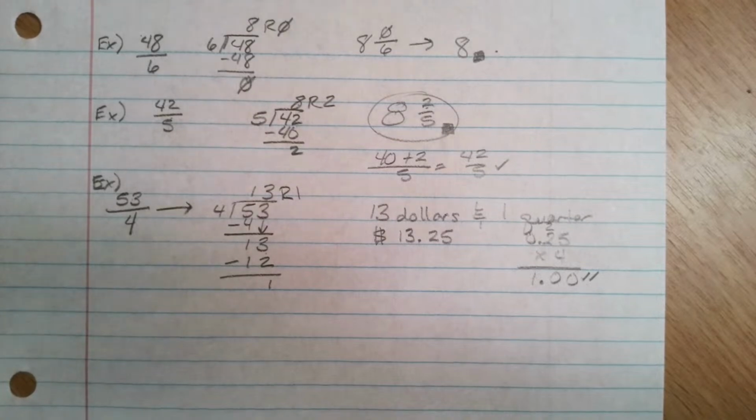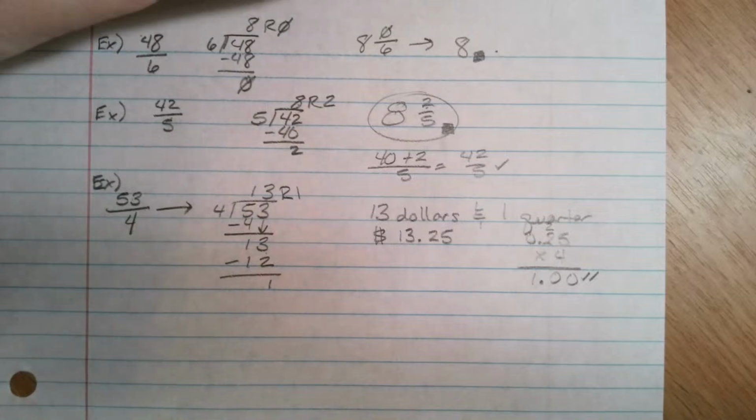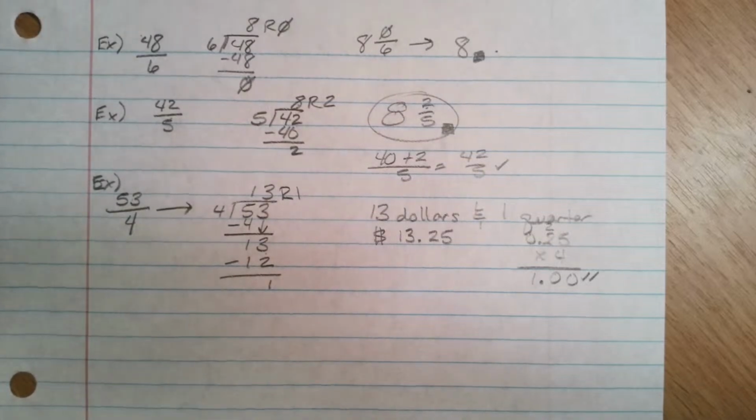And I think that's pretty much the basics of fractions going forward. We have some examples. I'm going to do every 4th example just because that seems the simplest way to go.